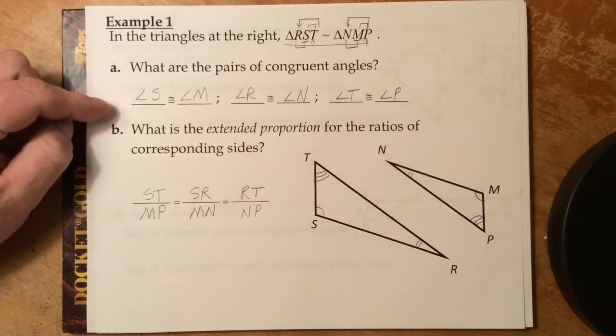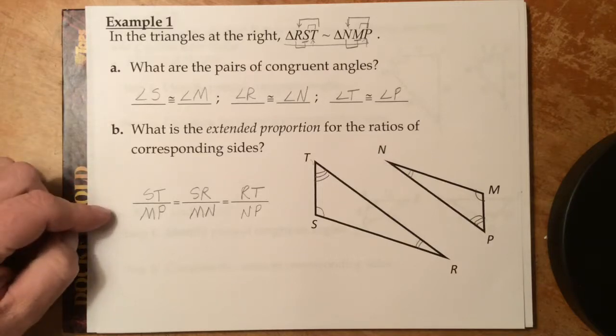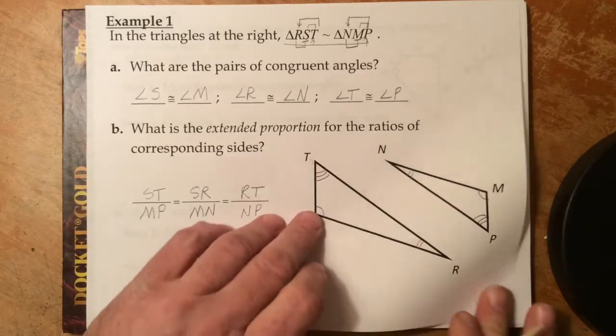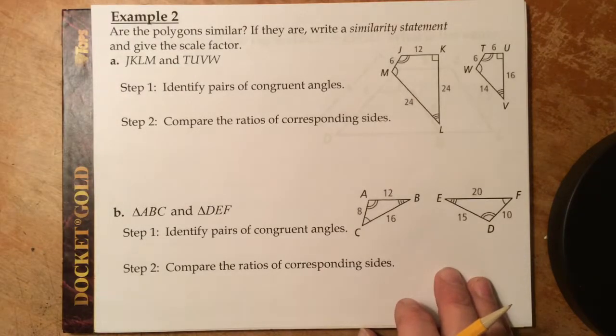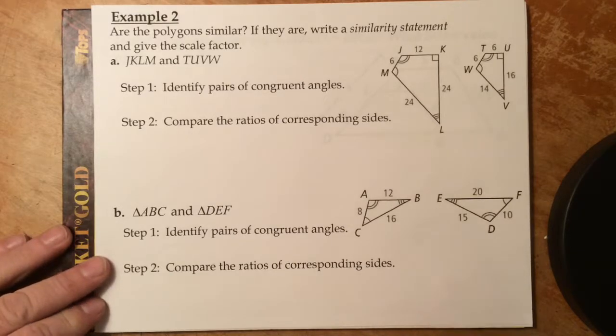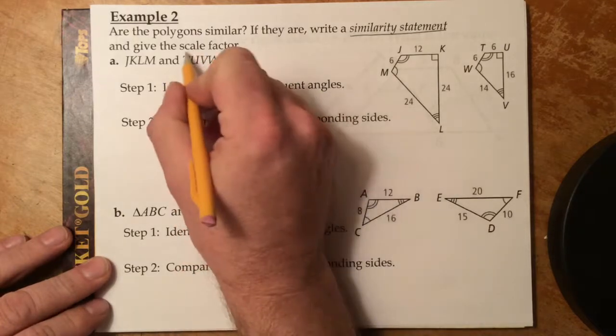And so here are all the corresponding pairs of congruent angles, and here are the corresponding side pairs in an extended ratio. Example 2. Are the polygons similar? If they are, write a similarity statement and give the scale factor.